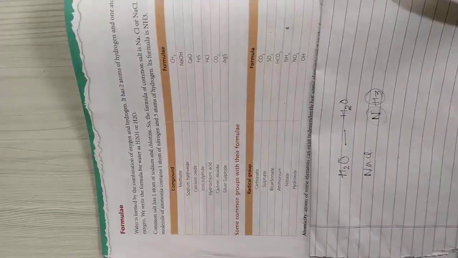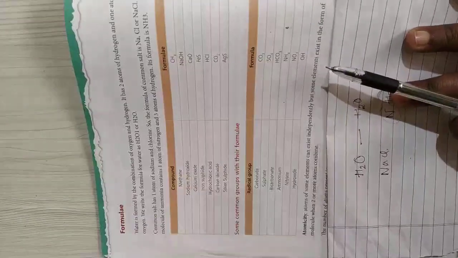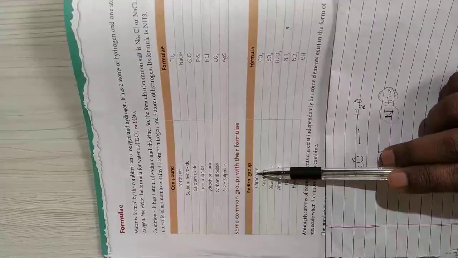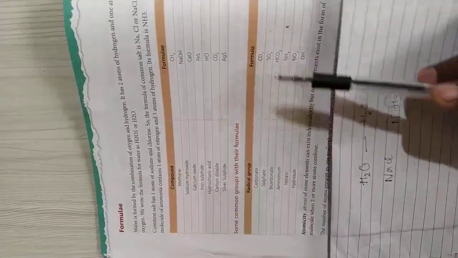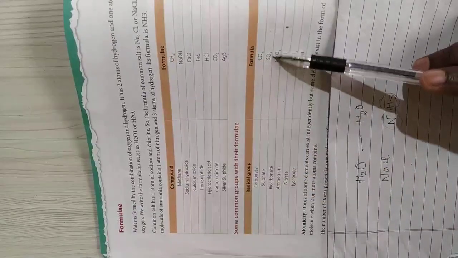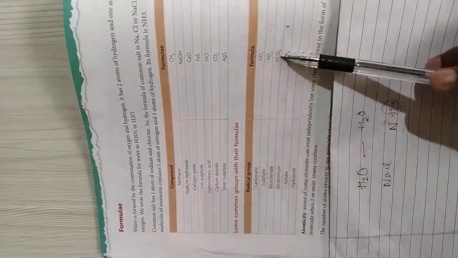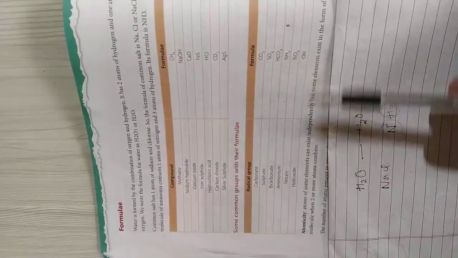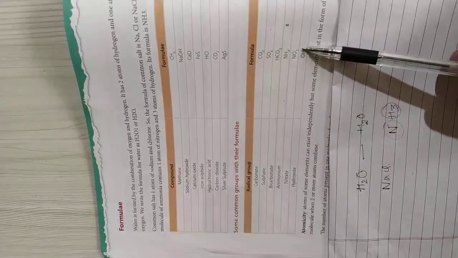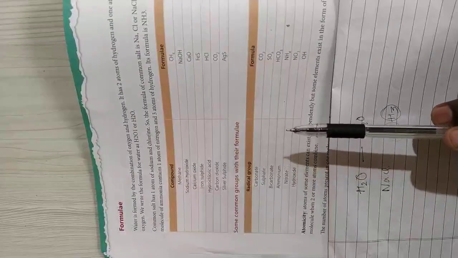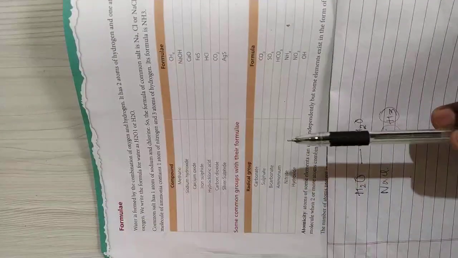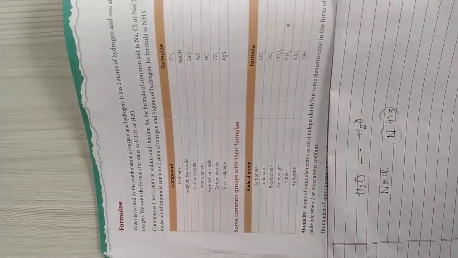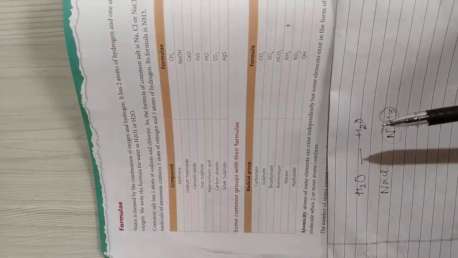Now let's see the formulas of some radical groups. Carbonate is CO3. Sulfate, SO4. Bicarbonate, HCO3. Ammonium, NH4. Nitrate, NO3. Hydroxide is OH. Now you have to learn all these formulas. It's very important, and this will be helpful in your next chapter, that is acids and bases.